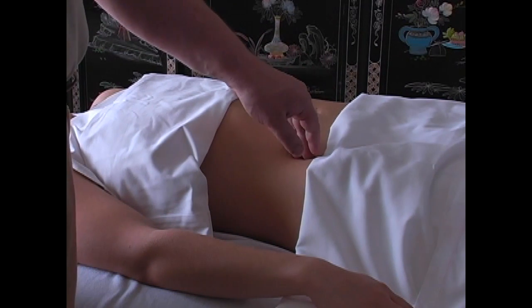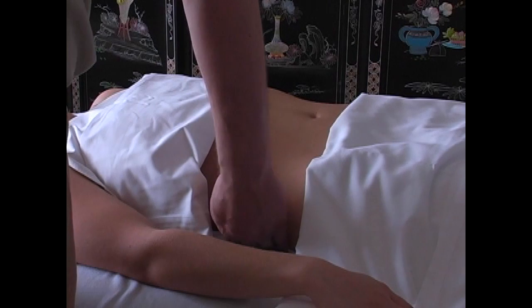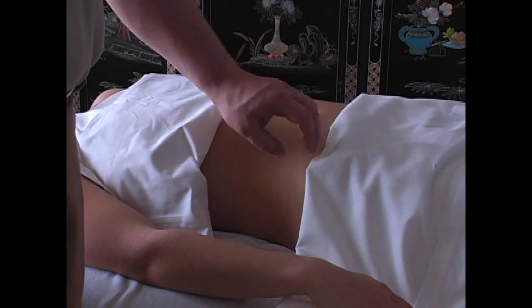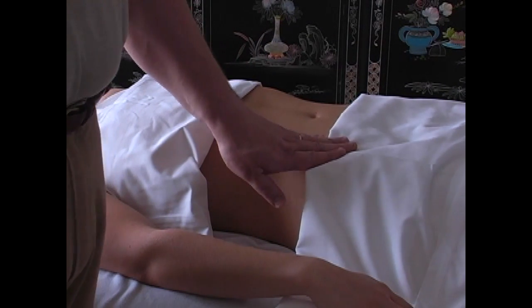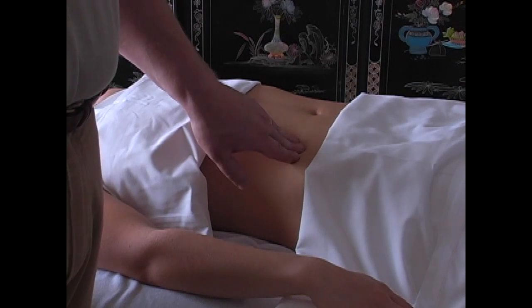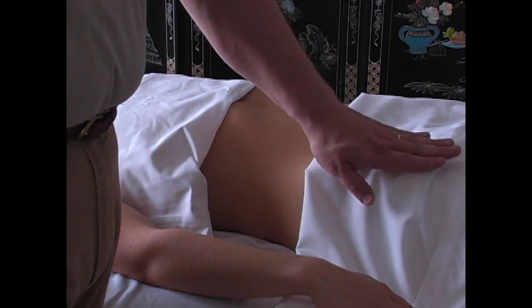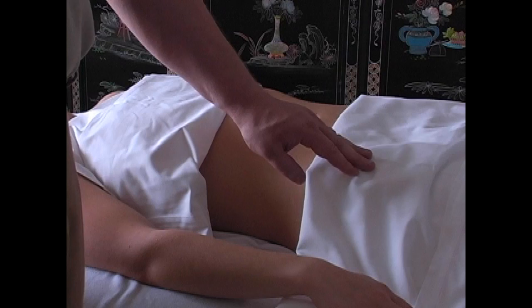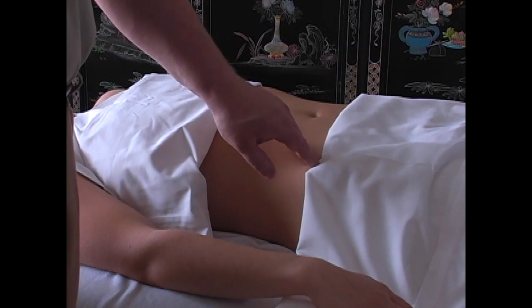In the psoas, the referral can go to the lower back, like the quadratus lumborum when we get to that muscle. It can also go up a little bit, and down into the inguinal area. So those are typical referrals for the Psoas Major.